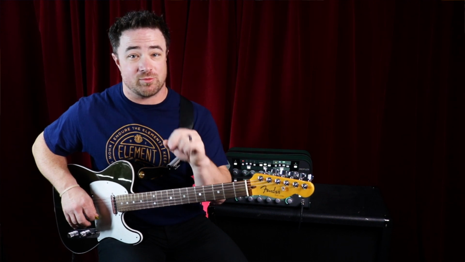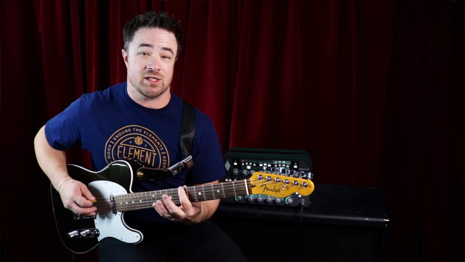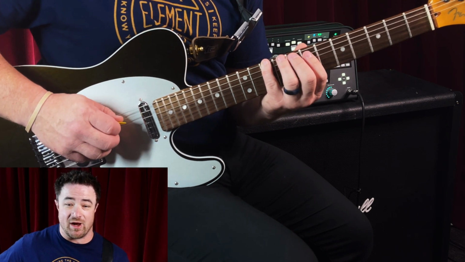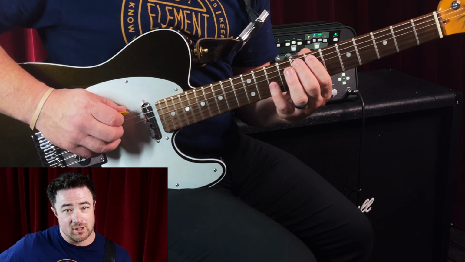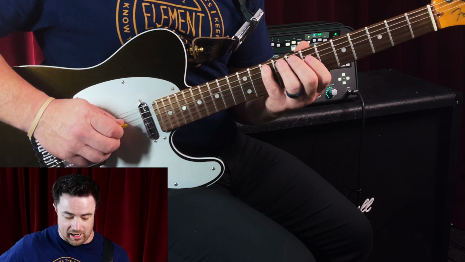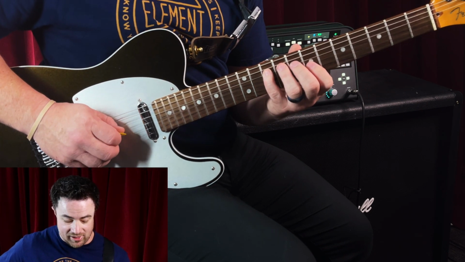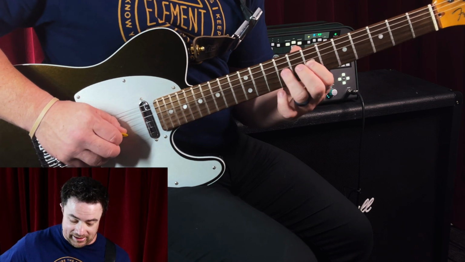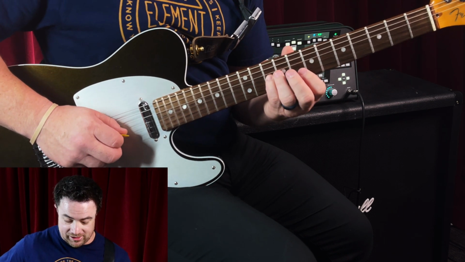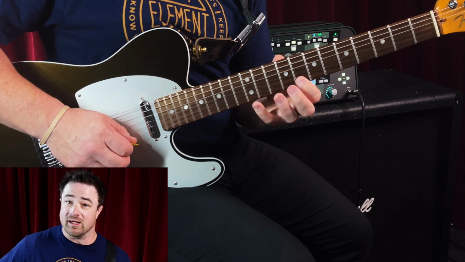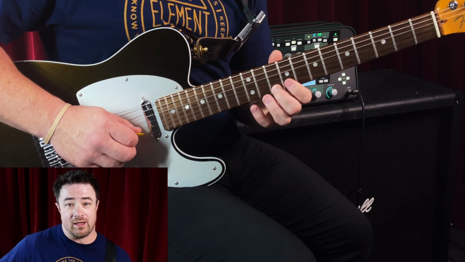Now we've got one more. Now let's start on B and do 3 notes per string. So we got B on the 6th string, and then C, and then D. And on the next string, we've got E, F, and then G. Next string, we've got A, and then B, and then C, and then we've got D, and then E, and then F, and then G, A, B, C, D, E.